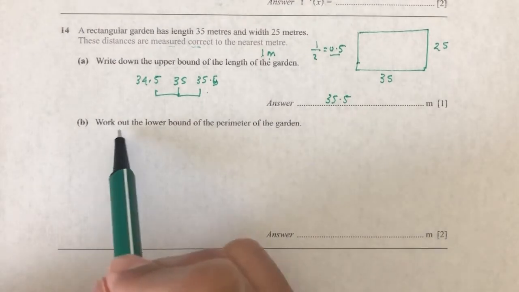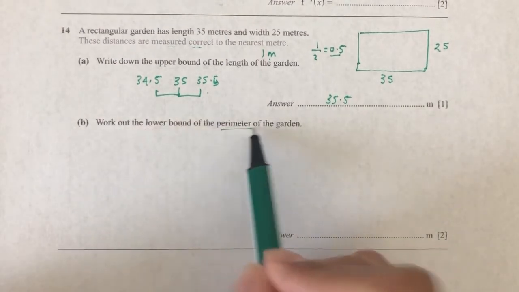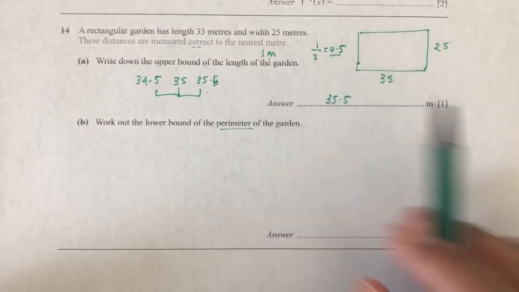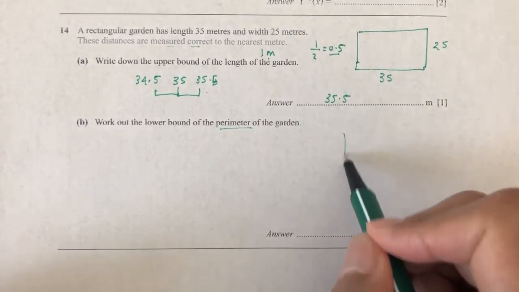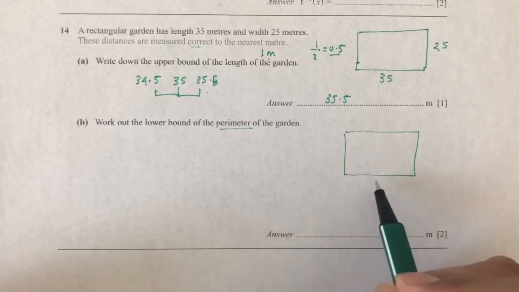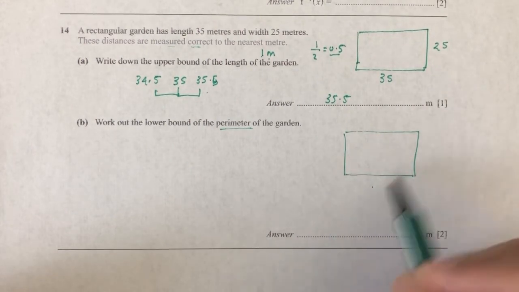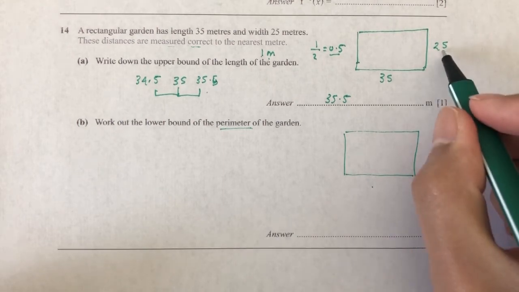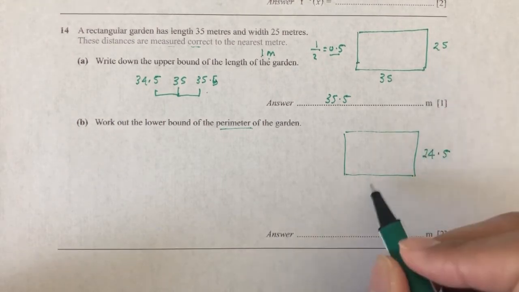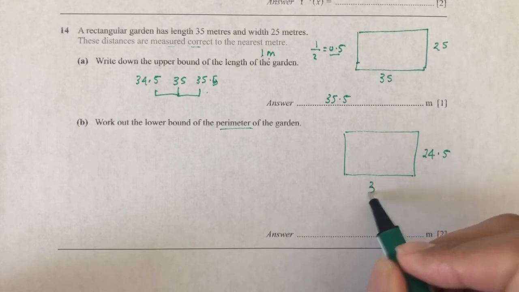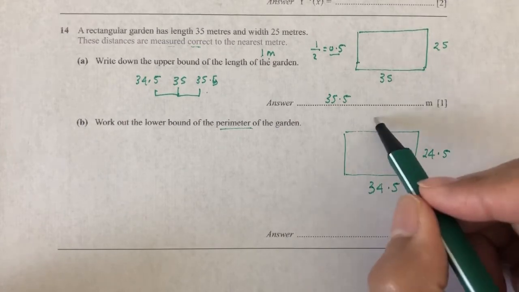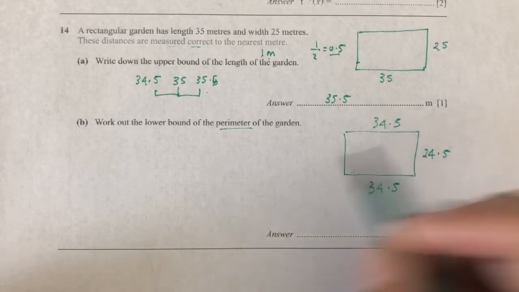Okay. So work out the lower bound of the perimeter. Perimeter is a sum of all the sides of this rectangle. So to find the lower bound of the perimeter, we need to add up the lower bound of the width and the length. So what is the lower bound of 25? It will be 24.5, and this one will be 34.5, the lower bound. So we have to add up every side to find the answer.